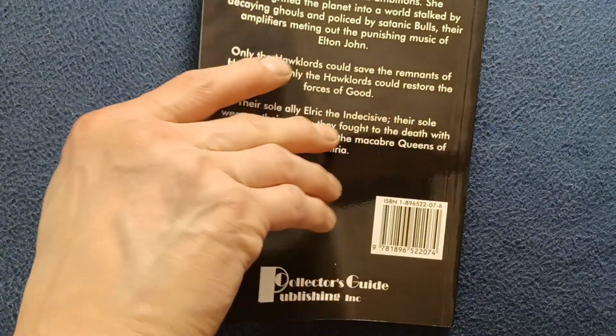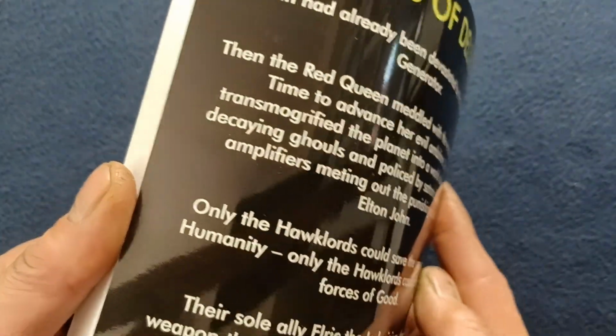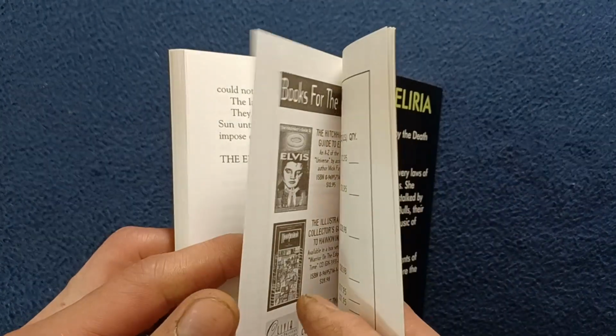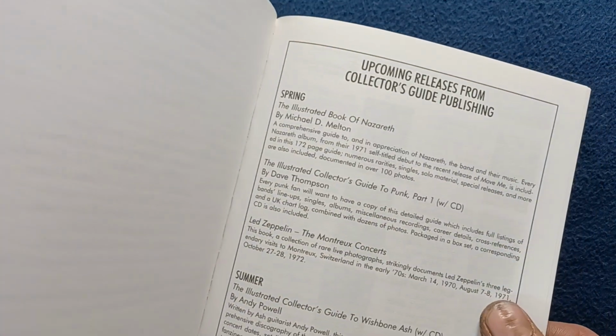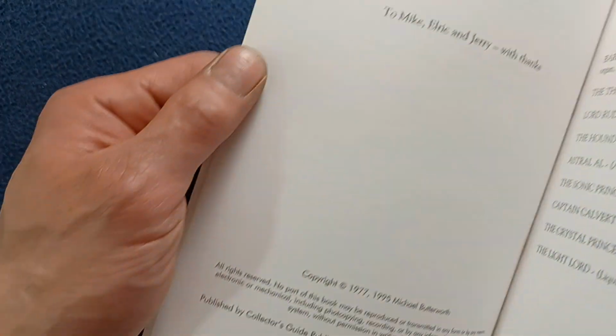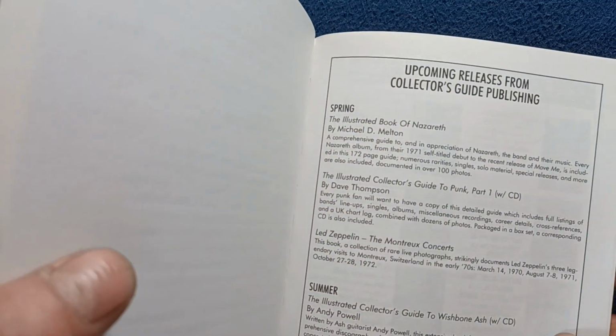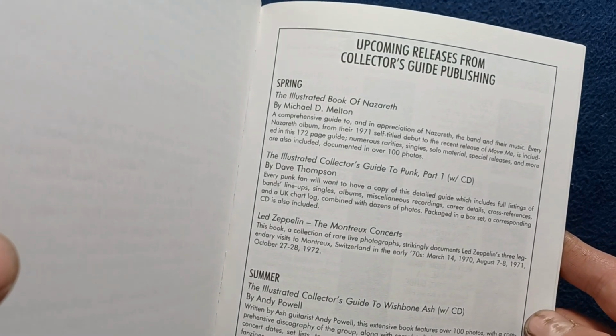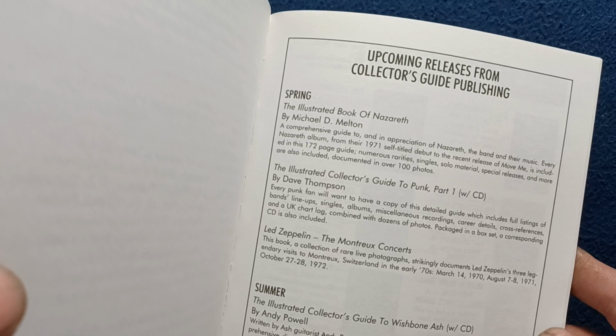And I believe if we can show the advertising portions within this book without actually showing the material for copyright purposes. But here we see some upcoming releases from Collector's Guide Publishing. So this book actually came out in 1995. So this is what was projected to come out possibly in the 1995, 1996 time frame.